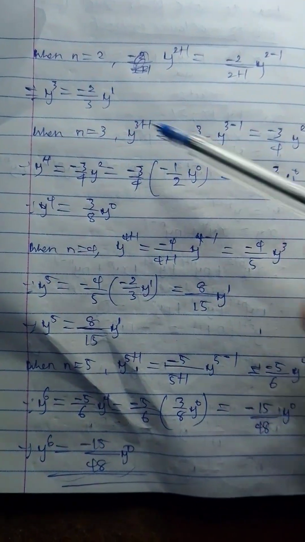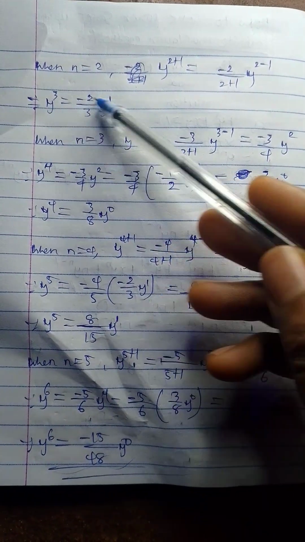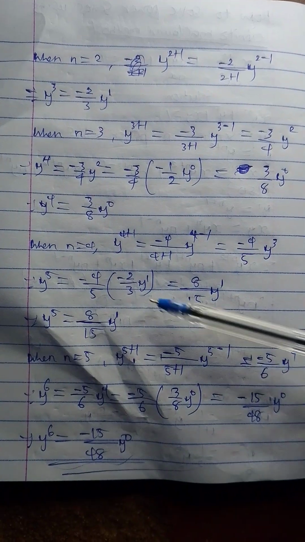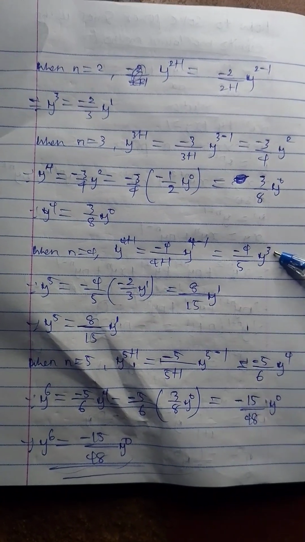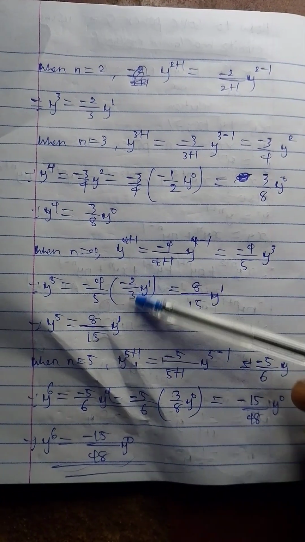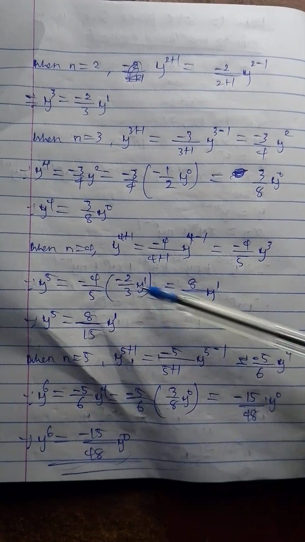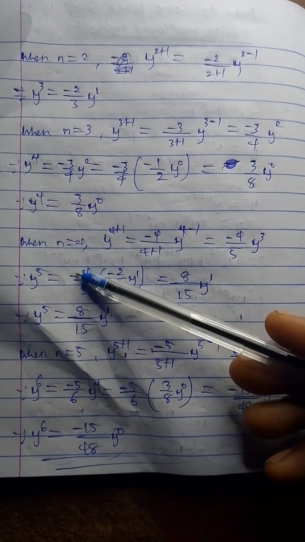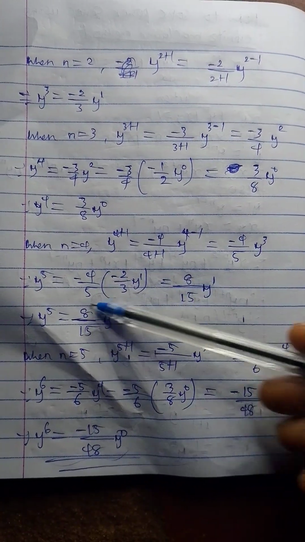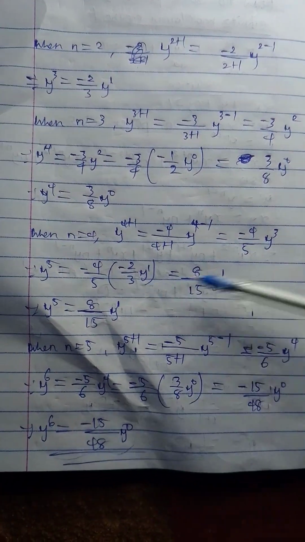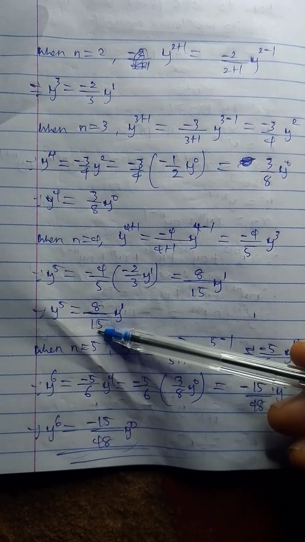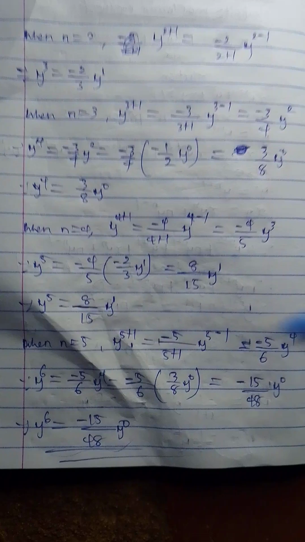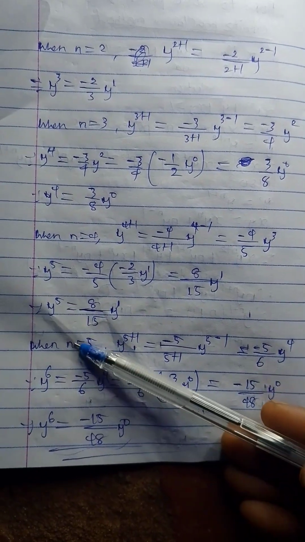Now, I have the value of y3 in this, so I'll substitute it here. The value of y3 is minus 2 over 3 y1. So which is equal to, 4 times this, minus times minus is plus, 4 times this is giving 8 over 5 times 3 is 15, that becomes y1. So therefore, y5 is equal to 8 over 15 y1. Now again, when n is 5, apply the same rule.